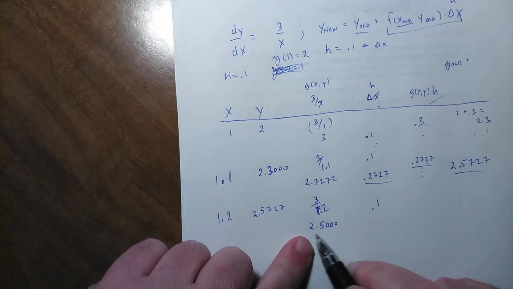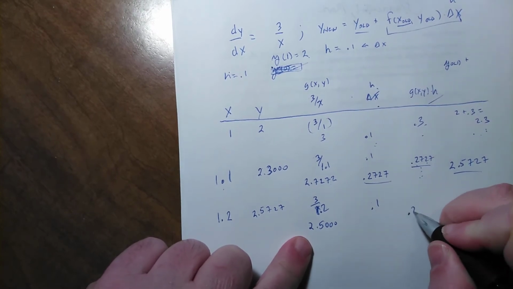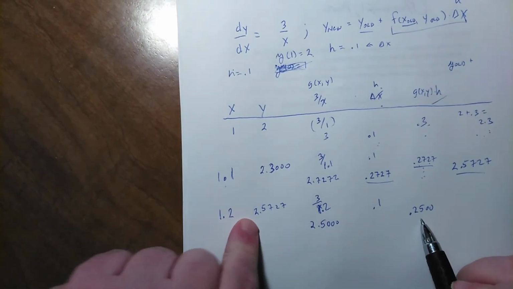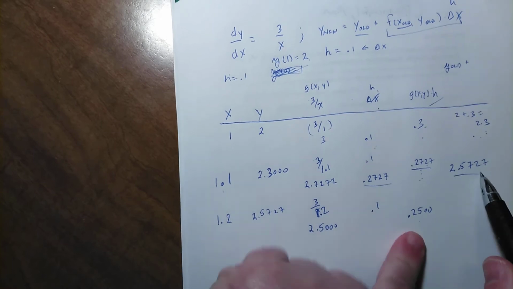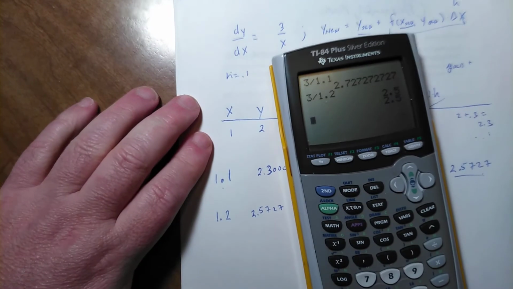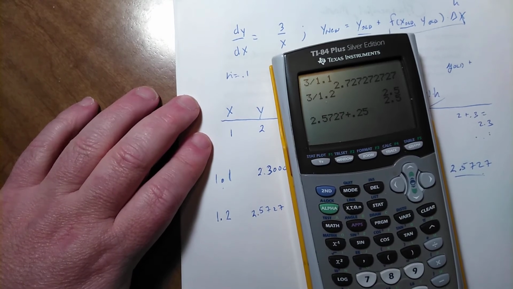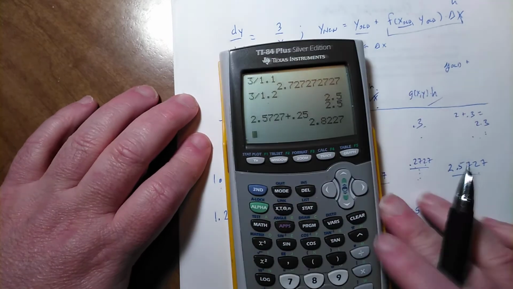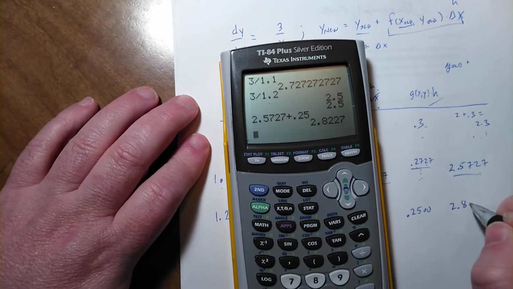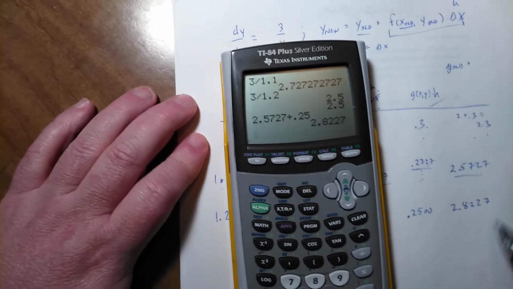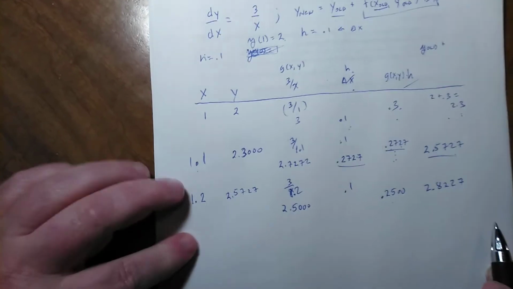And we're going to go ahead and multiply that. So we're going to end up with 0.2500, all right? And we're going to go ahead and add this to our previous y. So we're going to have 2.5727 plus 0.25. You can put the zeros in or not, it doesn't matter. Okay, and we end up with 2.8227. I am still in frame here. Okay, we're good. Okay, that's our new y.